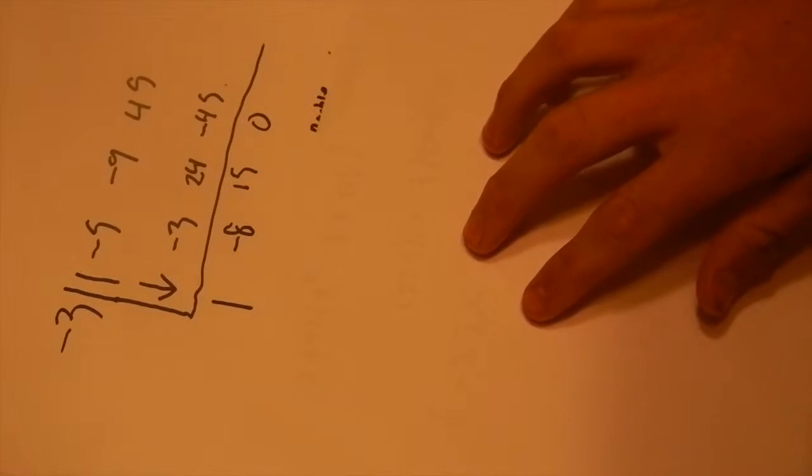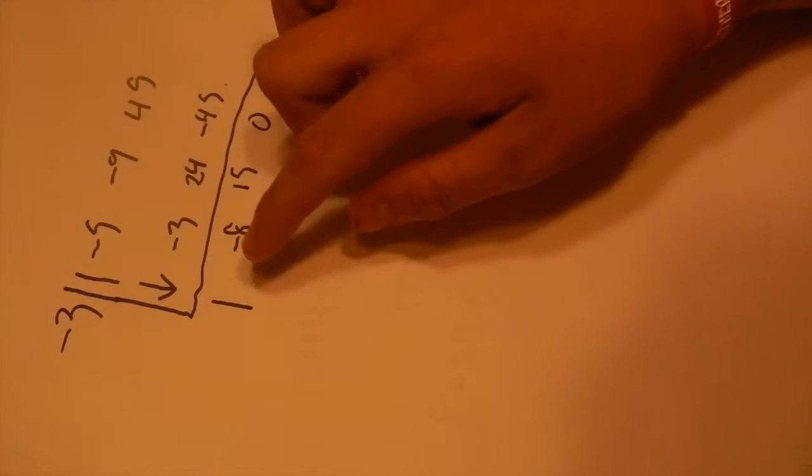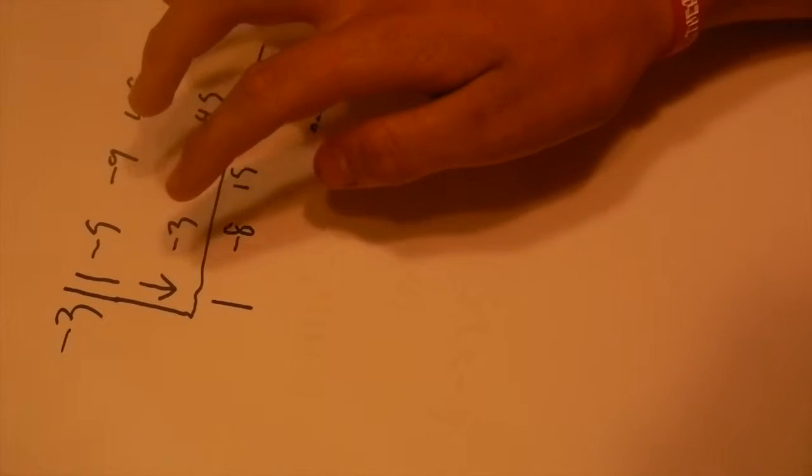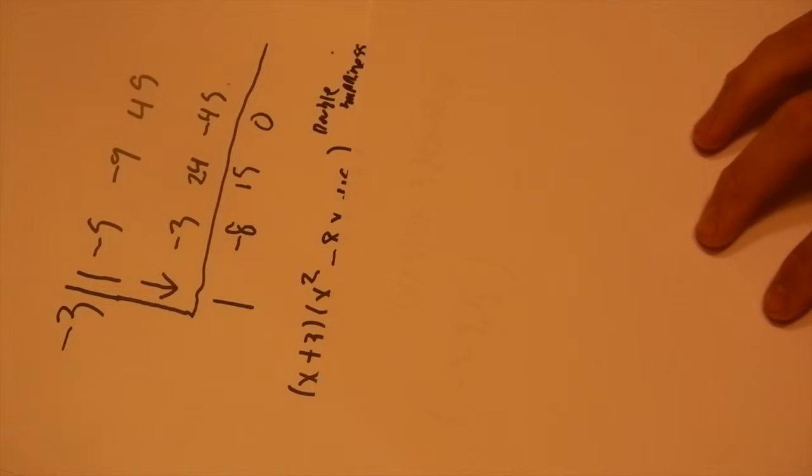So this is how this works. You do this times this. So negative 3 times 1 is negative 3. You put that here, then you add, so negative 8, and then negative 3 times negative 8 gives you 24, and then you add, you get 15, and you do that for the last one, you get 0.